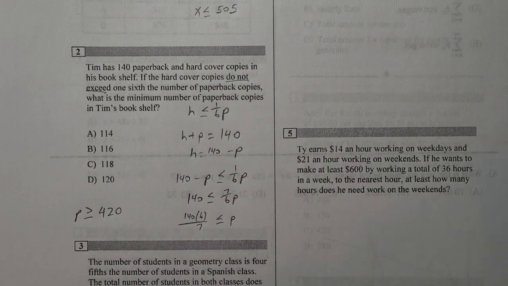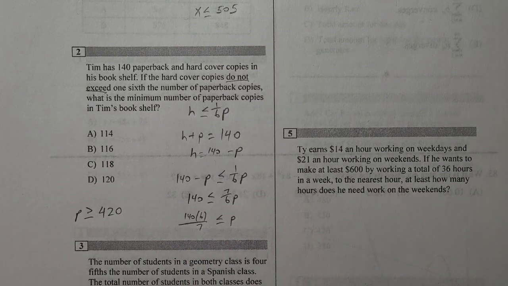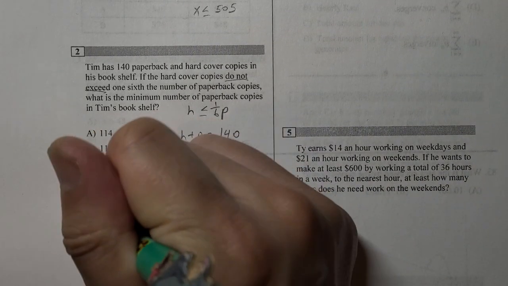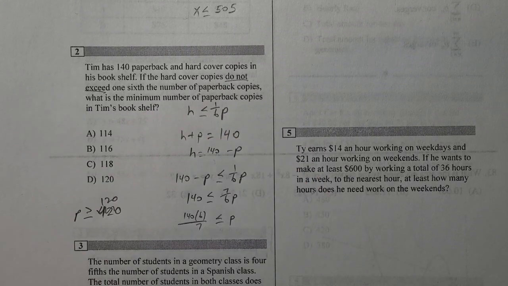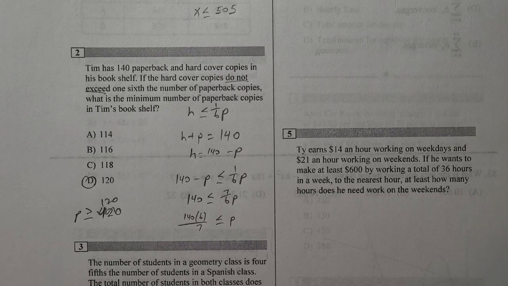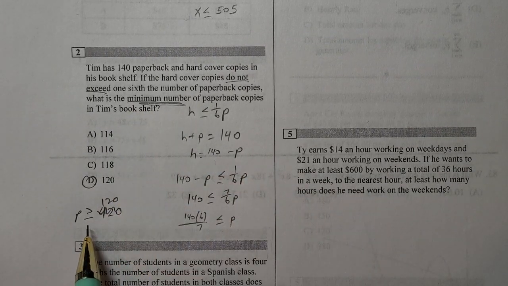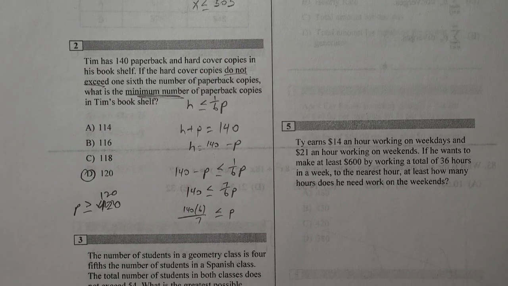Clearly I did not do some math right, so I probably just did something wrong over here. Sorry, it's 20 times 6, so 120. Okay, so the answer is D. All right, and this matches. Minimum number, so it should be greater than or equal to at least 120.